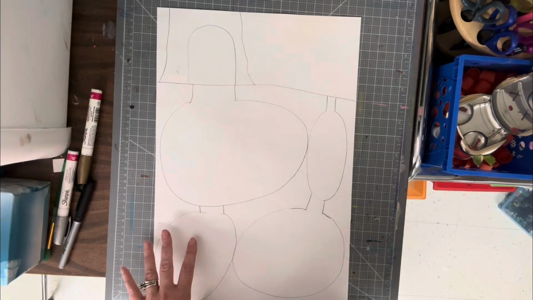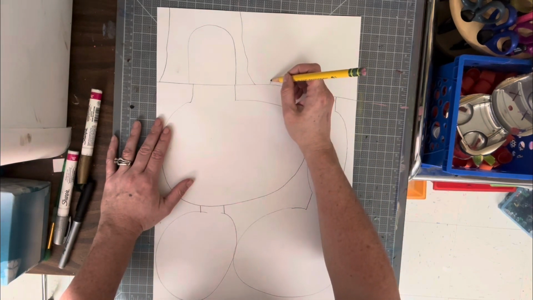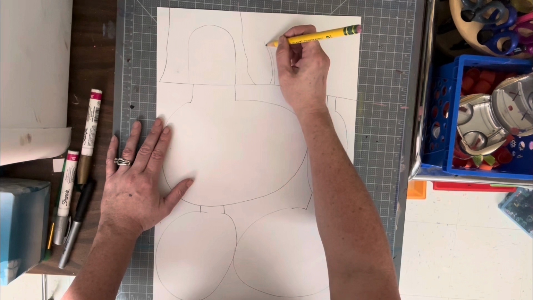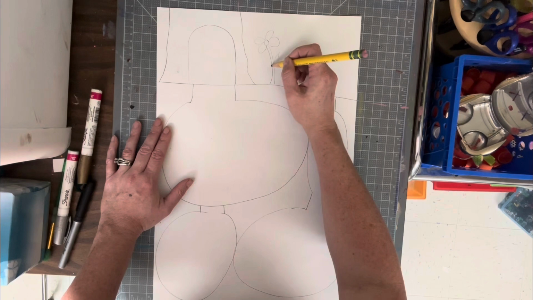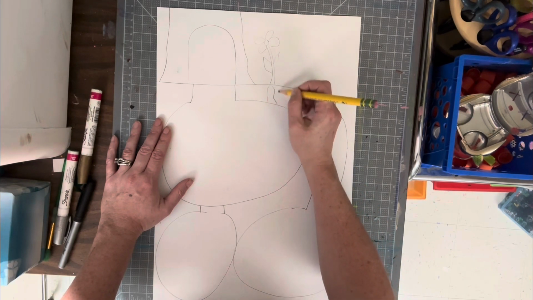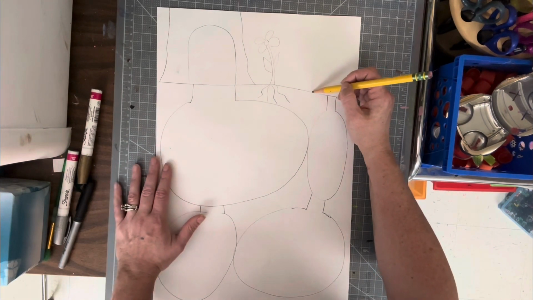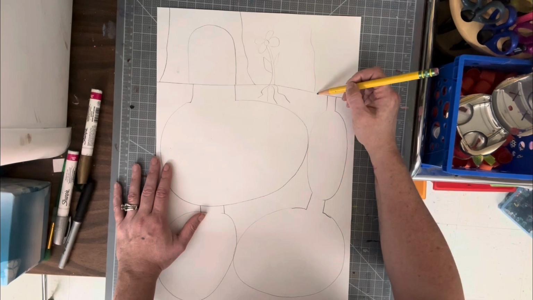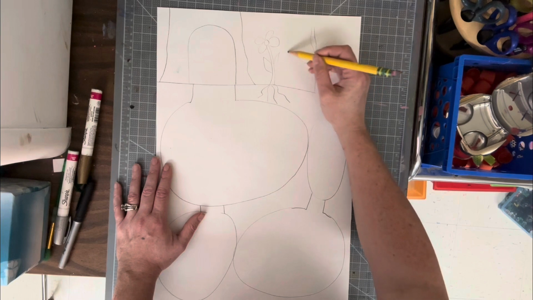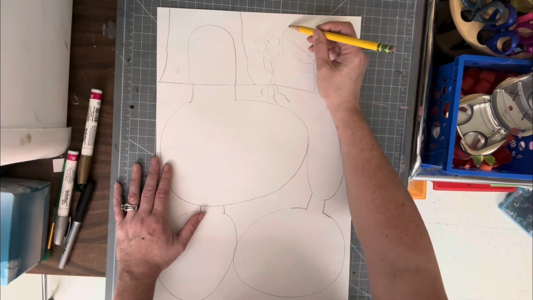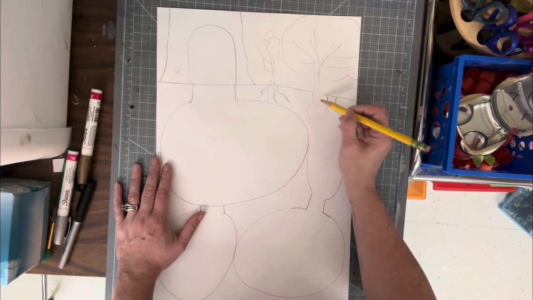Then other things we could draw are just other plants or trees that are growing here. So maybe I'll have some flowers growing. And then I'll have the roots coming down here. Maybe another little, maybe a little bush coming up here. And again, I have the roots coming down also.